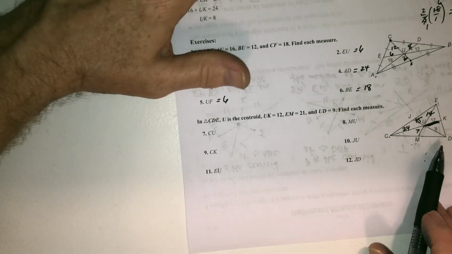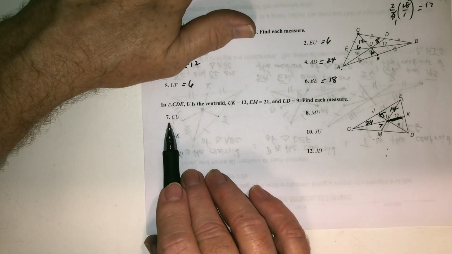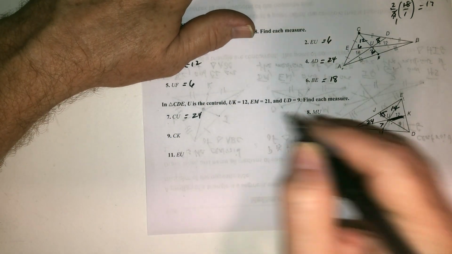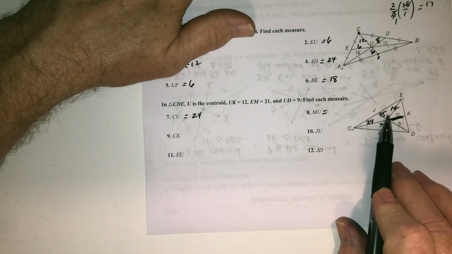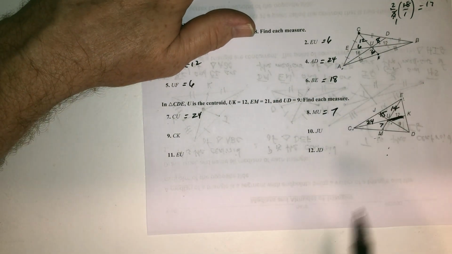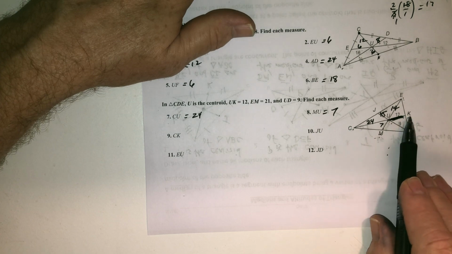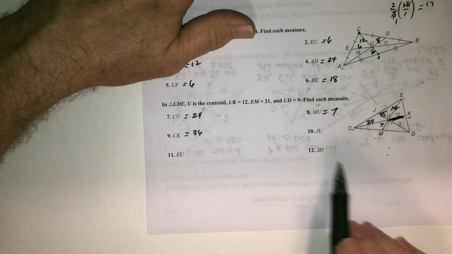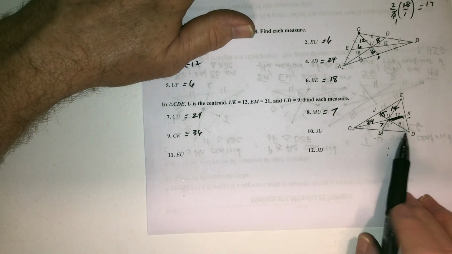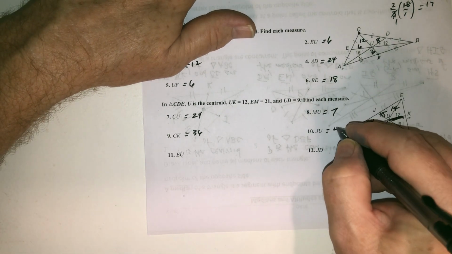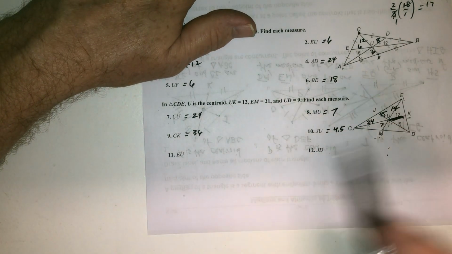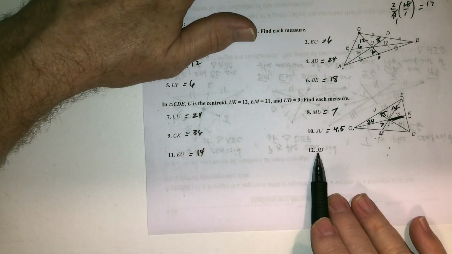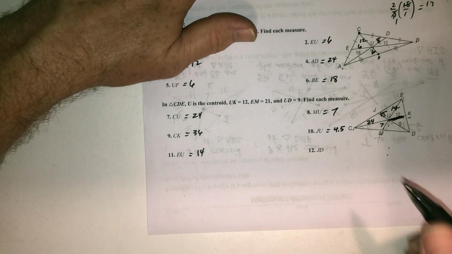Now I believe we're ready to answer all these questions. CU is the distance from C to U, that's 24 units long. MU, where is M? MU is 7 units long. CK is the distance from here to there, so that's 24 plus the 12, which means that CK is 36. JU, we've already taken half of 9, that's 4.5. And EU, we've already put the number on there, is 14. And JD is 4.5 plus 9, which is 13.5.